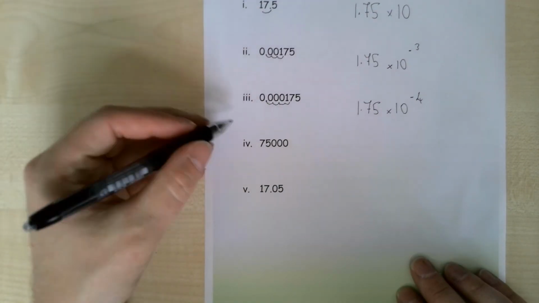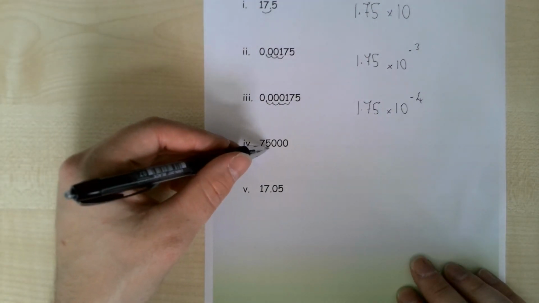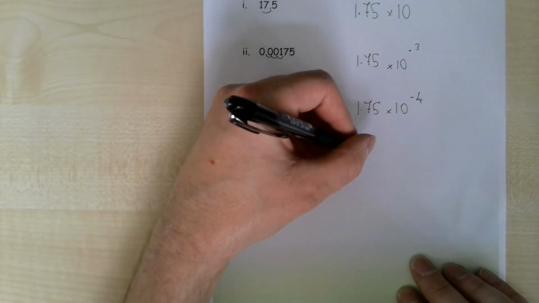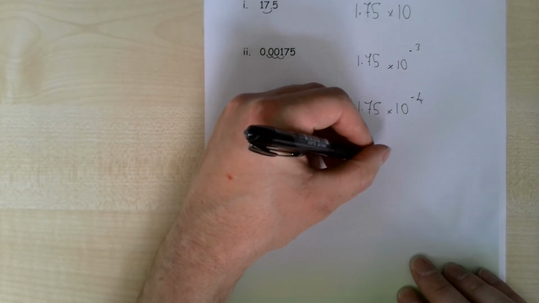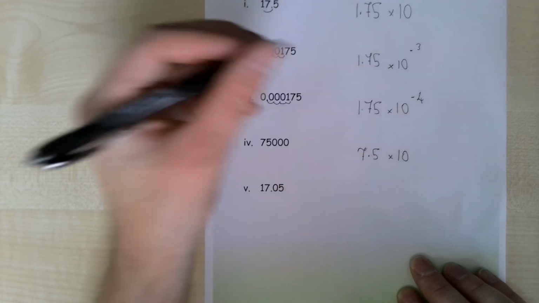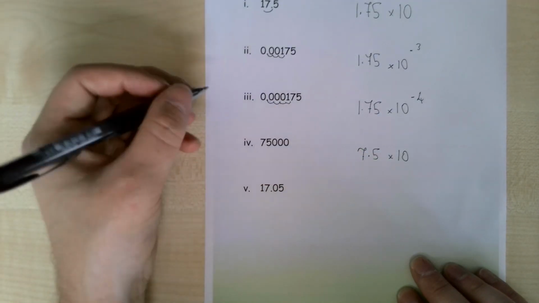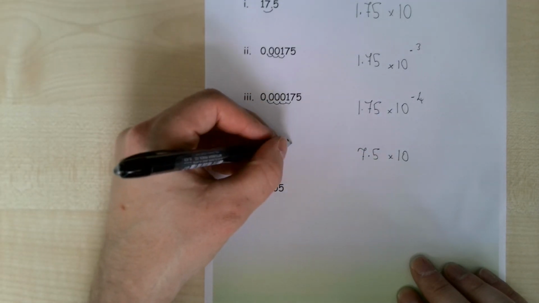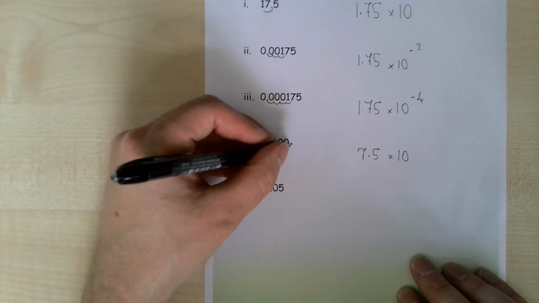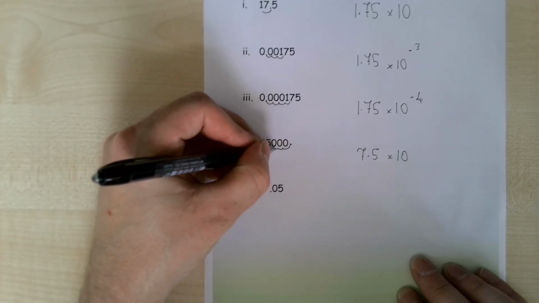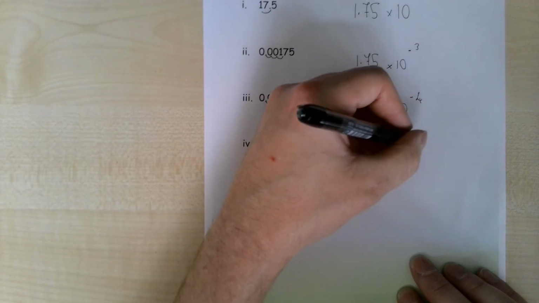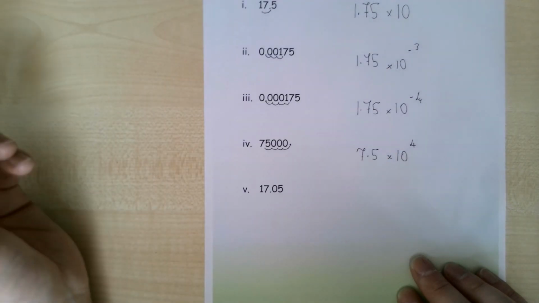Question 4. I've got 75,000 here at the moment, so that's going to be 7.5 multiplied by 10. At the moment, the decimal point, there isn't one there, so we put it at the end. It's going to be 1, 2, 3, 4 times I moved it. And there's no more to it.